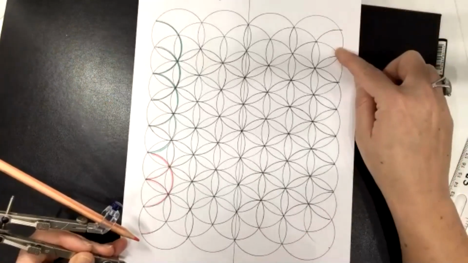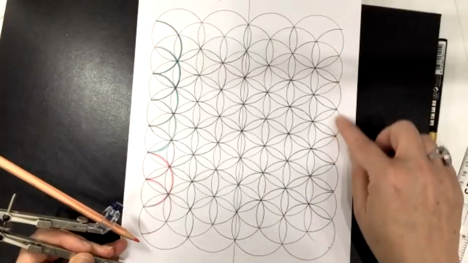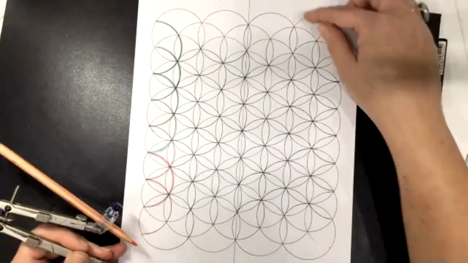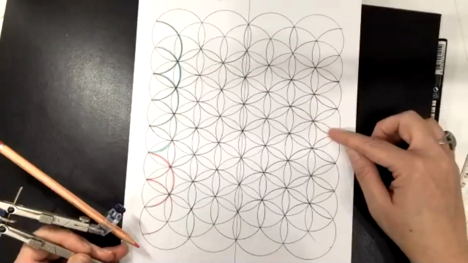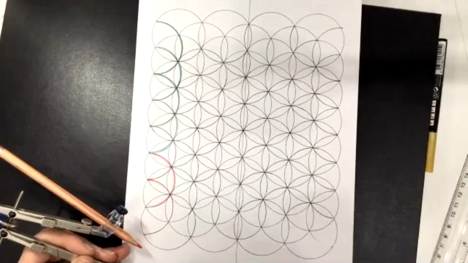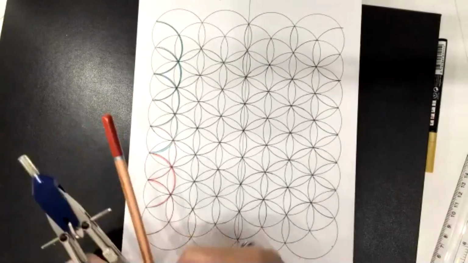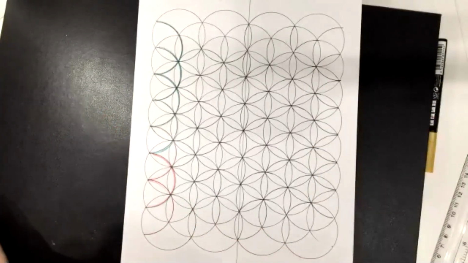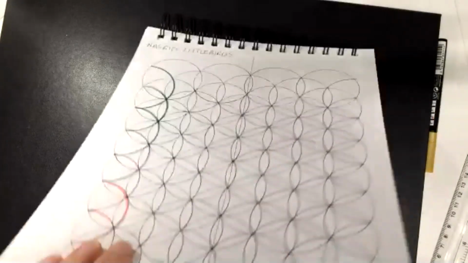So you're just finding the intersections on the outside edge, and each intersection of two circles becomes the centre for a half circle. Okay, good. Okay, right. I am going to get set up then for picking out my hot room tiles.